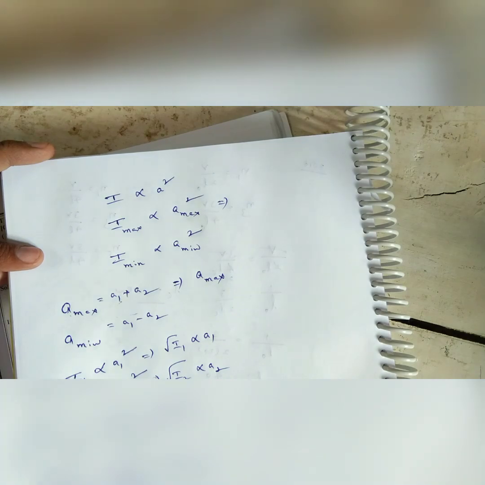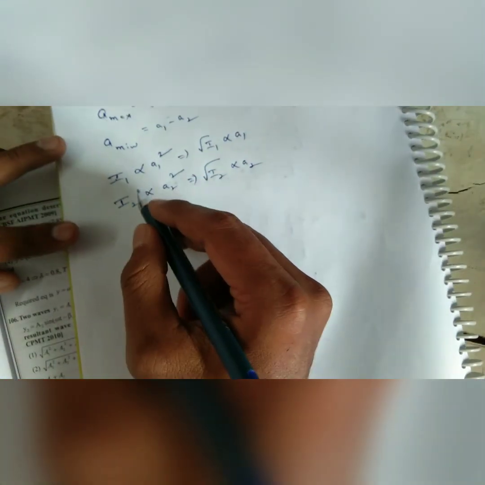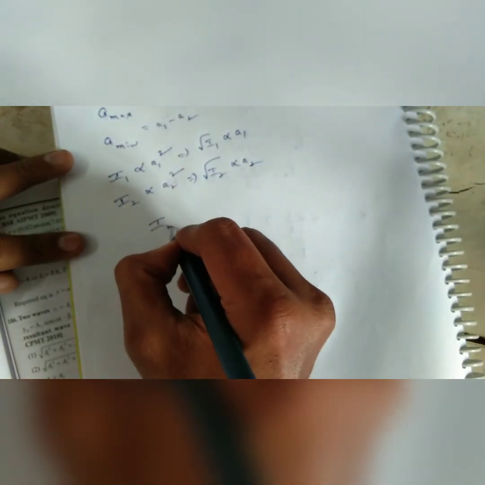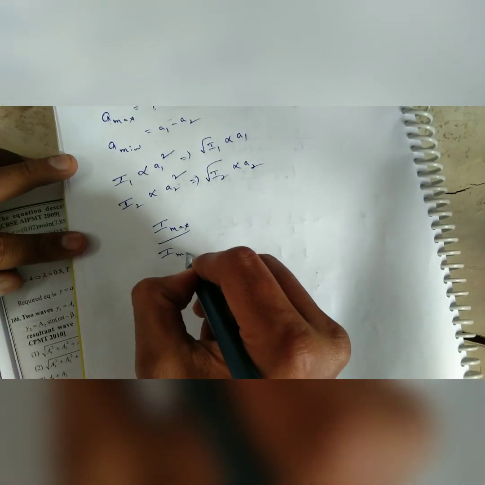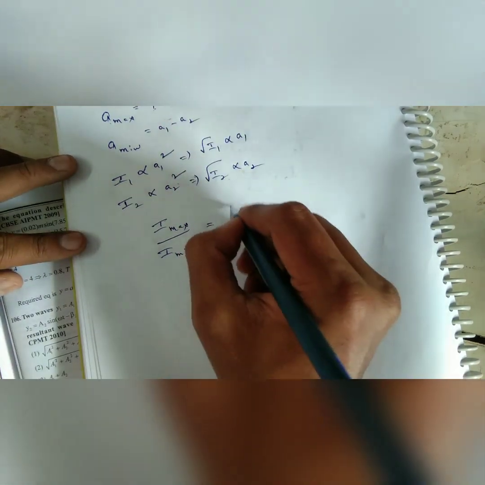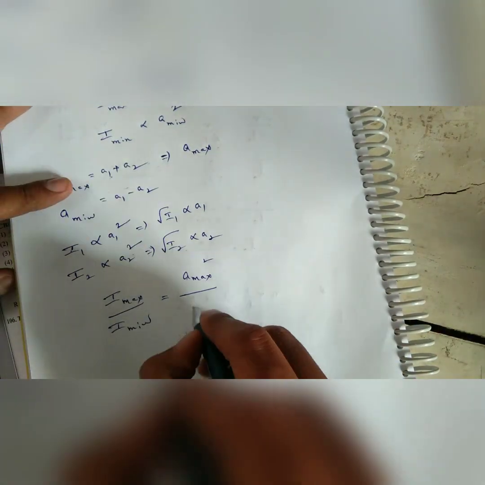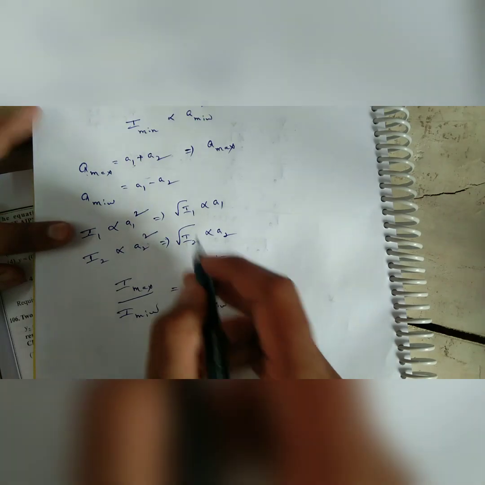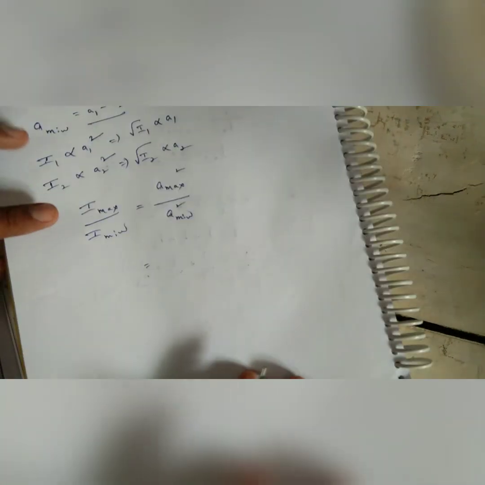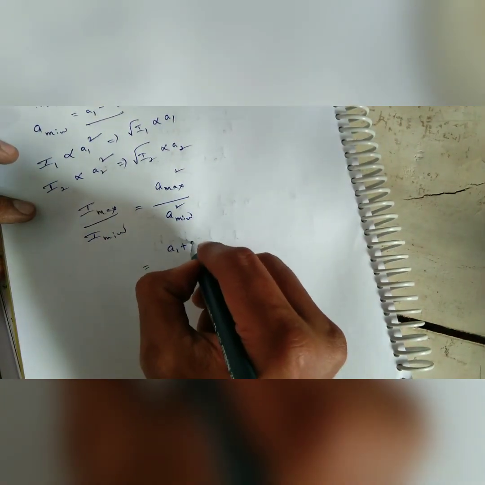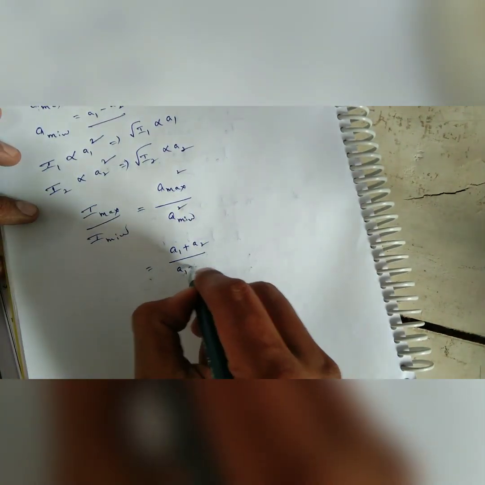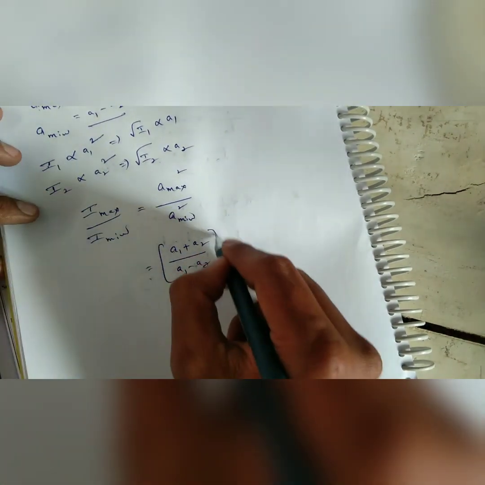We need to calculate the I max by I min ratio, maximum to minimum intensity. I max by I min is equal to A max square by A min square. A max is equal to A1 plus A2, A min is equal to A1 minus A2. So now it is A1 plus A2 by A1 minus A2, whole square.